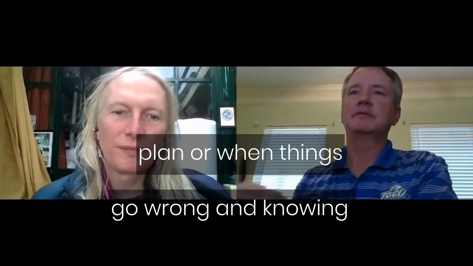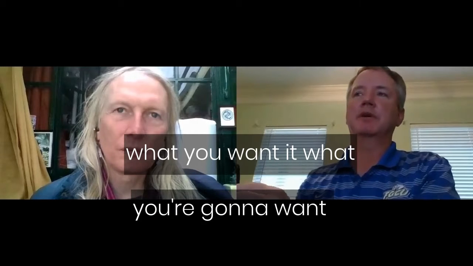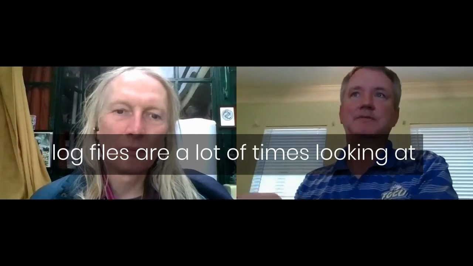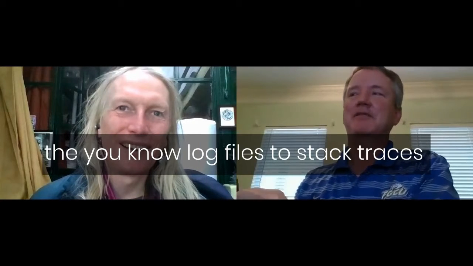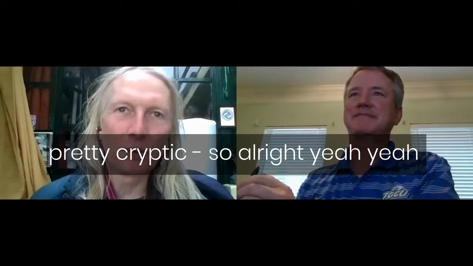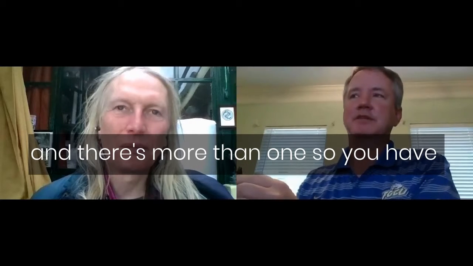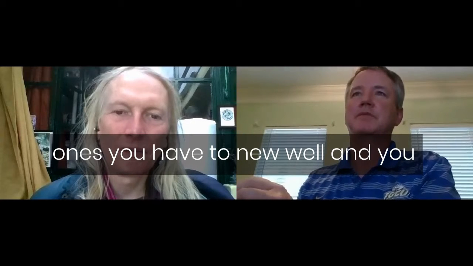But yeah, certainly that's an area, and having a plan for when things go wrong, and knowing what you're going to be doing, what you're going to want to be looking at. I think a lot of times today people don't even know where the log files are. So you end up looking at the log files for stack traces, and then resolving the issue that way. Yeah, well, the log files can be pretty cryptic too. Correct. And there's more than one. There's the exception, there's the error, there's the application server. So there's several you have to know which specific one to look for.